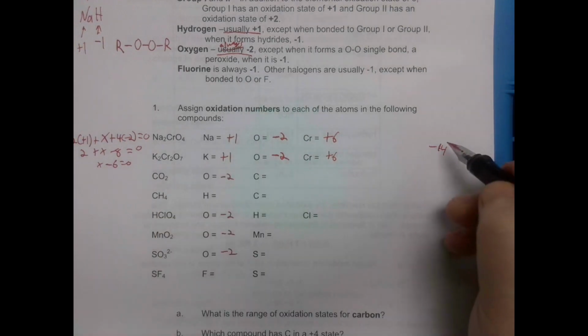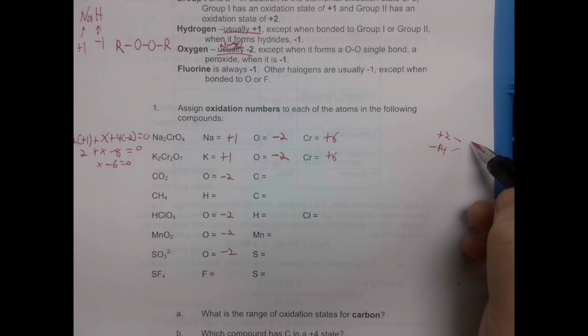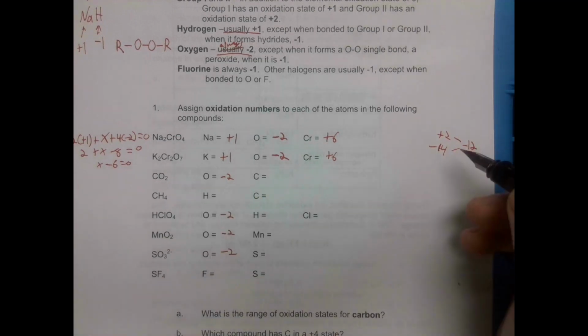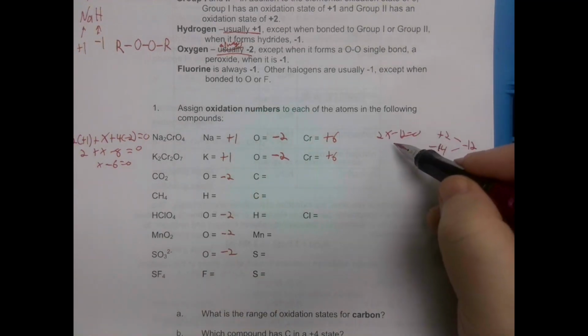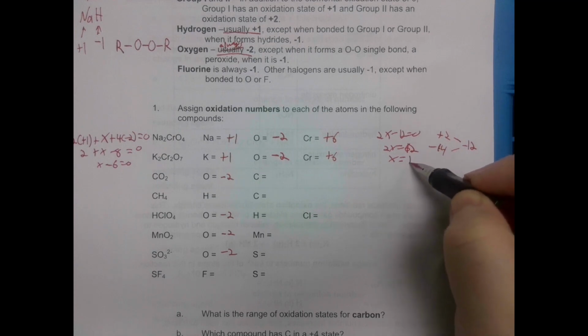So those two give us 2 minus 14, which is -12. And that means we have 2x minus 12 is equal to 0. Our 2x is equal to 12, so x has to give us +6.